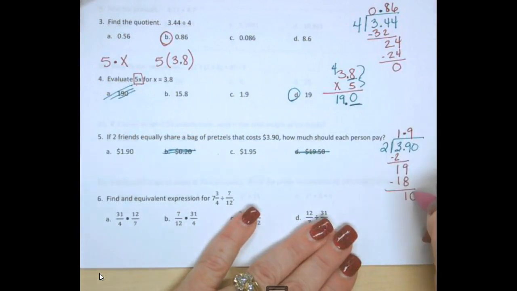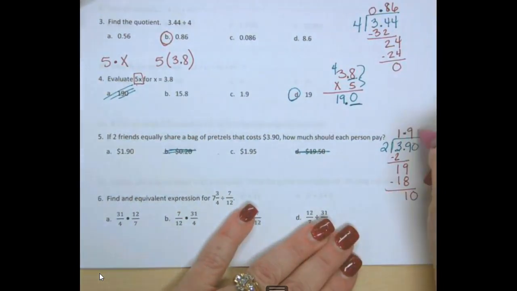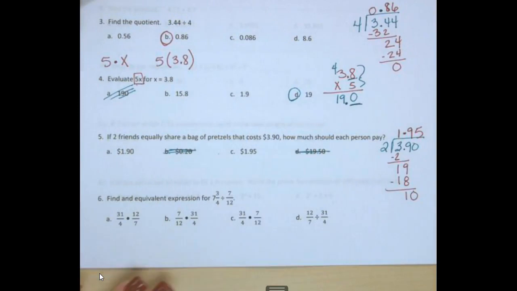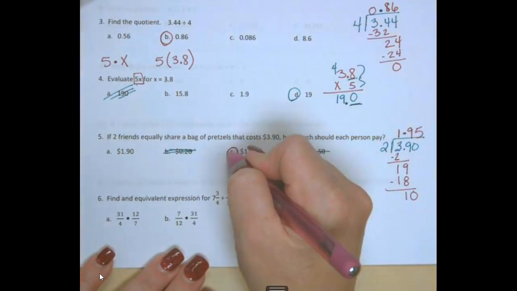I bring down my 0. 2 will go into 10, 5. So my answer is 1.95.